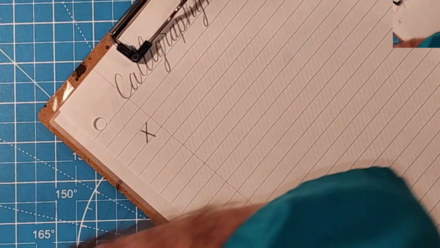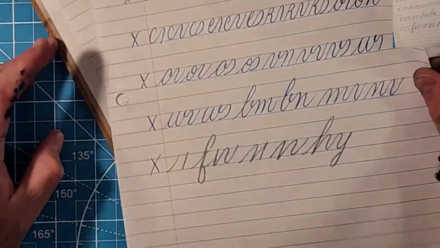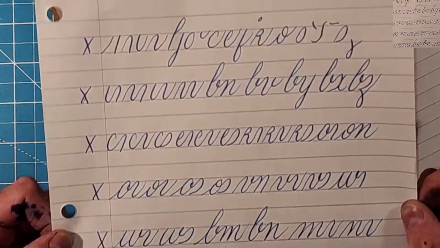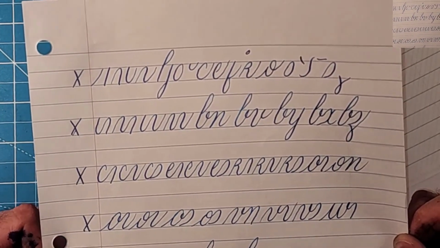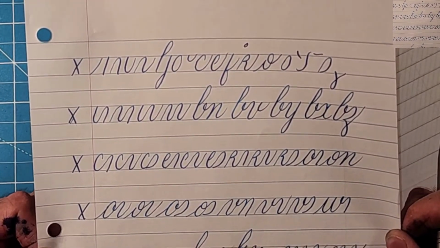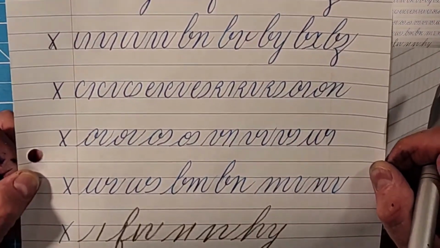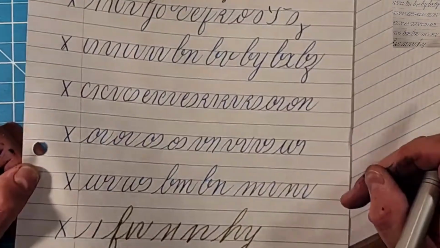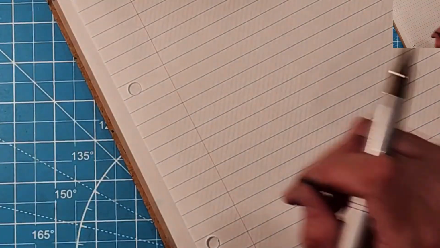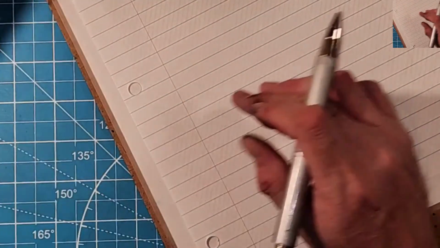Yesterday we learned most of the basic strokes, and today we're going to connect those strokes to each other, and these are all of the weird strokes, as I like to call them. So we're going to learn those today.